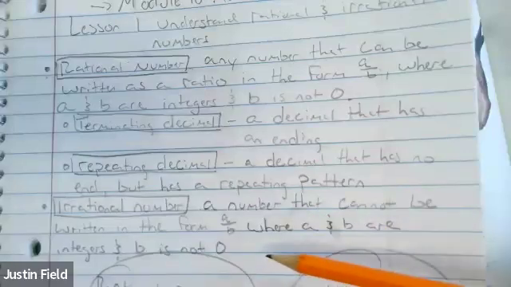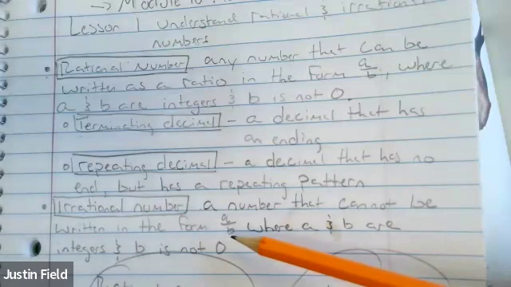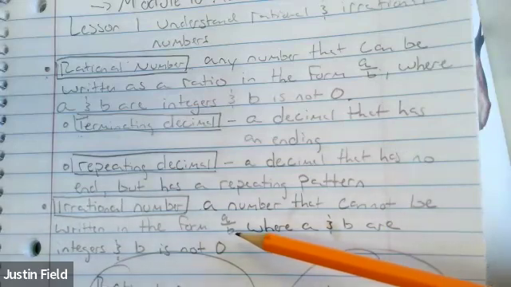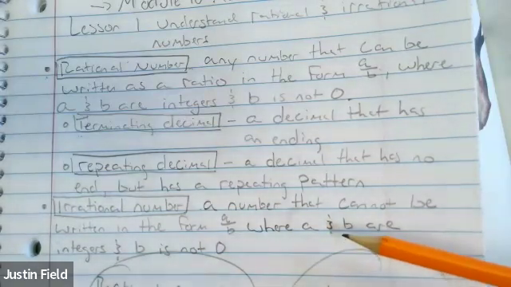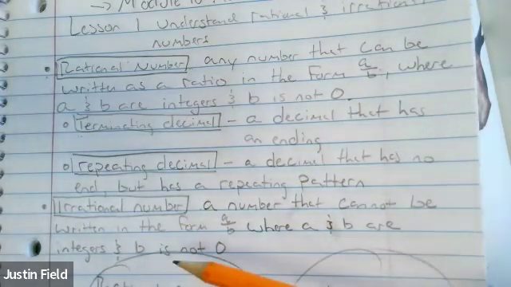That's a number that cannot be written in the form A over B. So you cannot write this number as a fraction. That means you can only write it as a decimal, and not even that, because irrational numbers actually don't have an end. So we can only write their approximation. All right, so where A and B are integers and B is not 0.